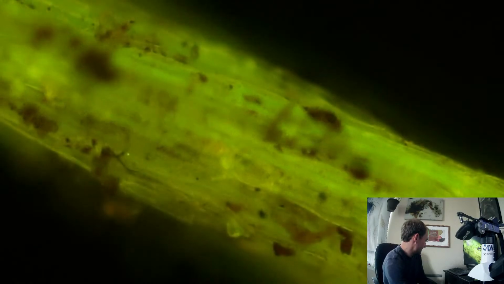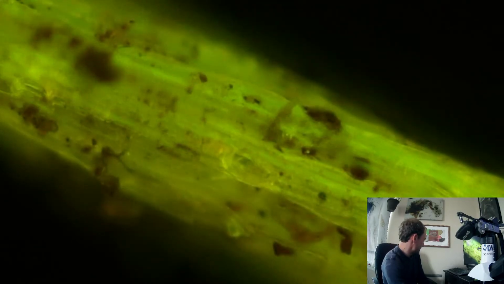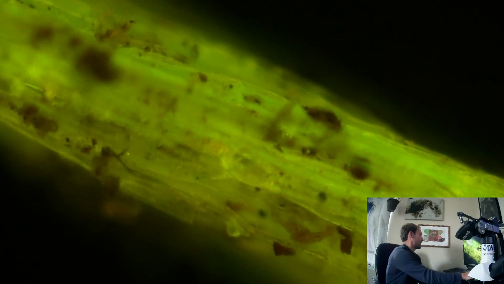Oh yeah, I'm seeing some. Right there is definitely fungal hyphae. Splitting. One's going this way, one's coming up this way.